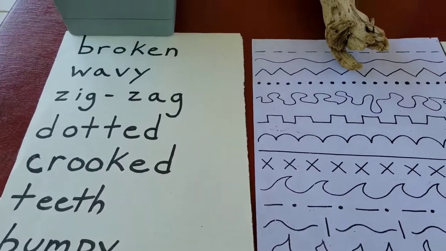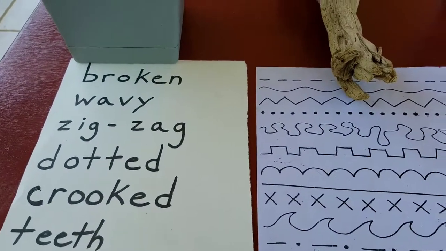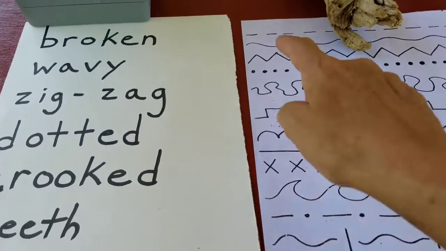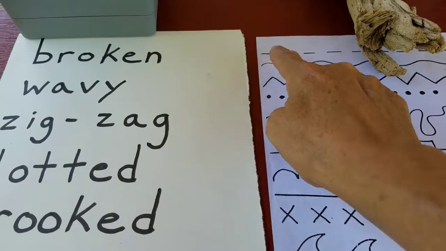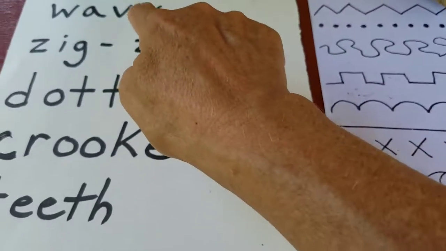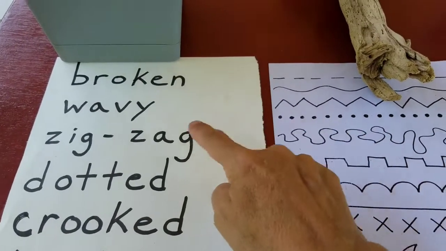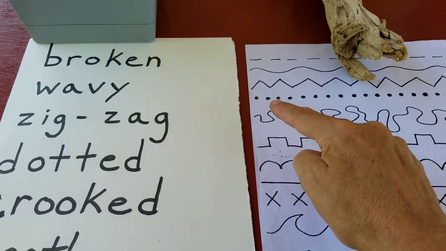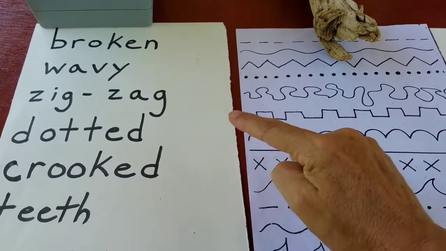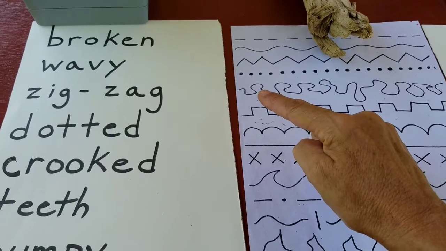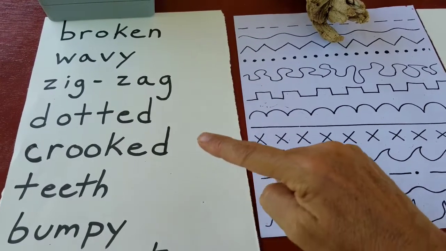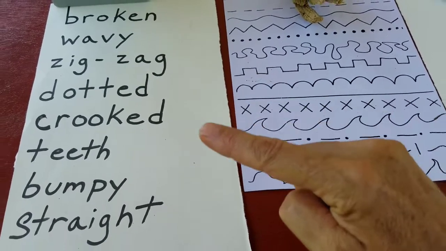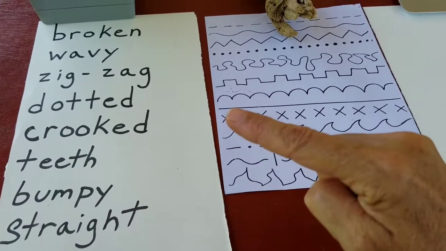Okay, so here we are with our line lesson. So maybe you can see the words next to the lines. This is the broken line, and this is the wavy line. You can see zigzag. You can see dotted, crooked. Sometimes that line has some different names. Here is the teeth line, the bumpy line, and of course, the straight line.